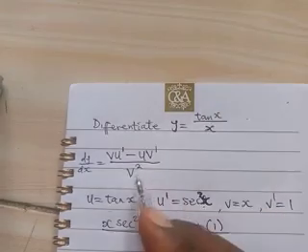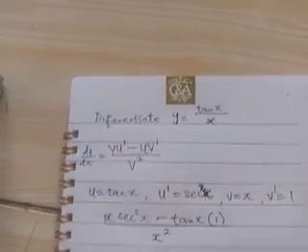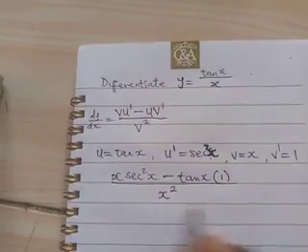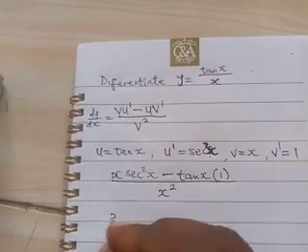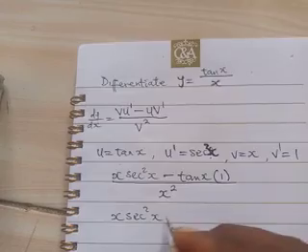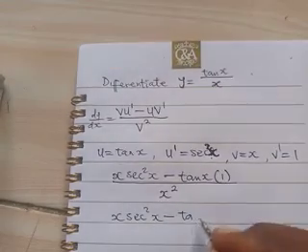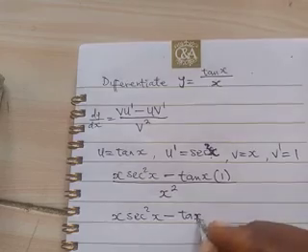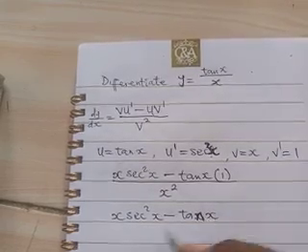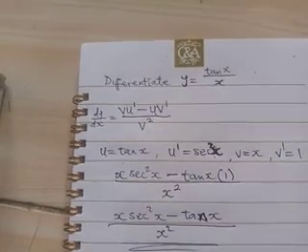Our v is x, so x squared. Now, the next thing we do is just to simplify it by saying x sec squared x minus tan x times 1 gives you tan x over x squared. That is the answer.